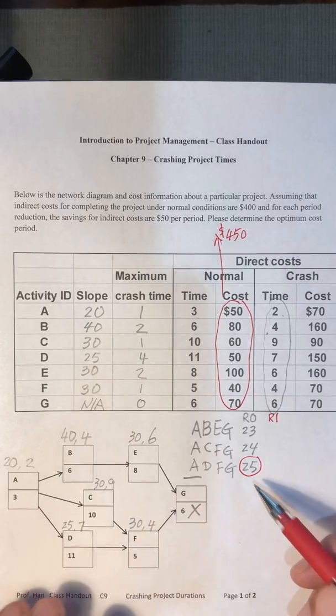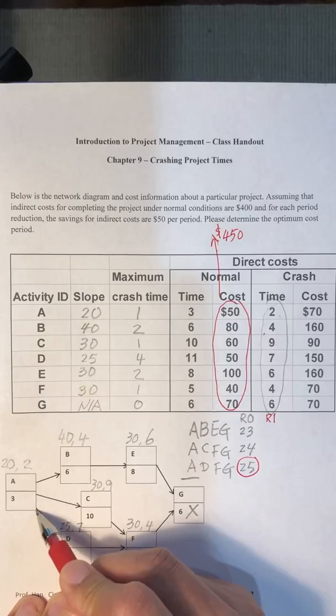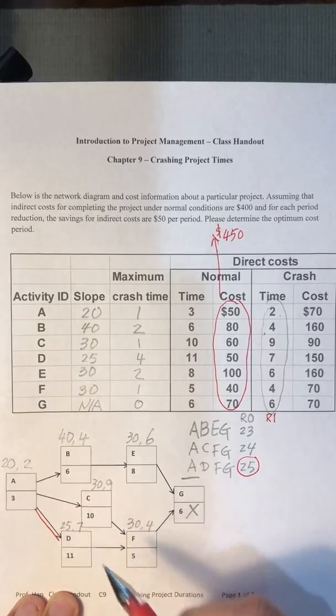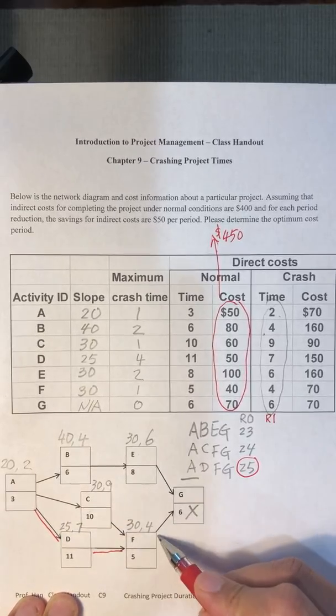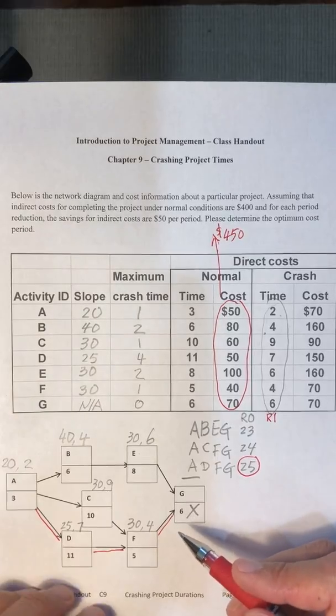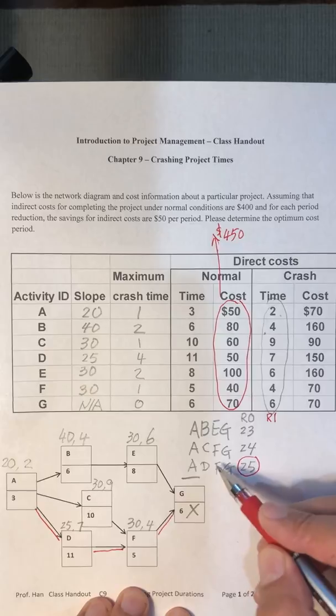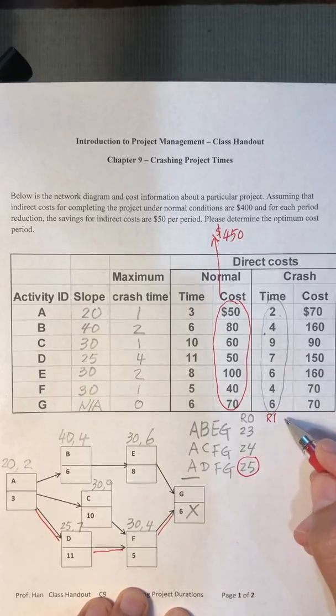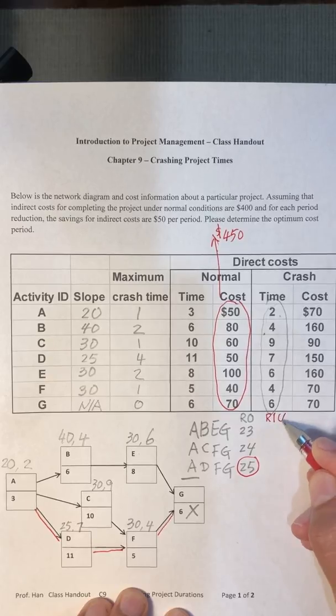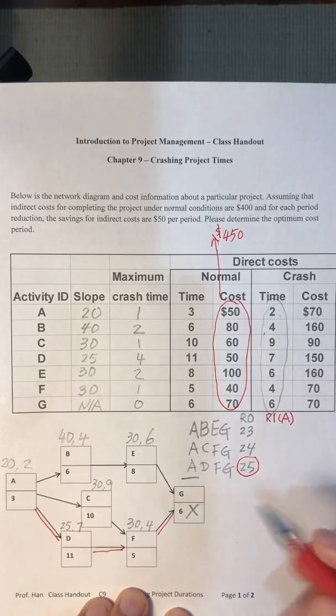In our case, ADFG. Along this path, A is the least expensive activity, so we should cut A. And the choice here is to cut A.